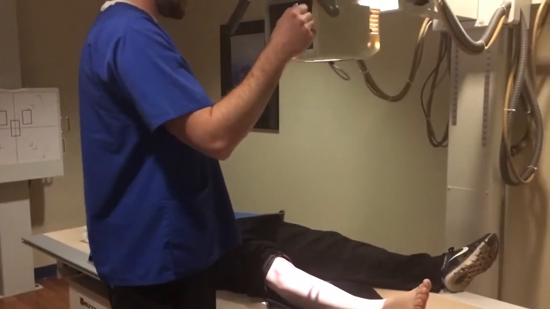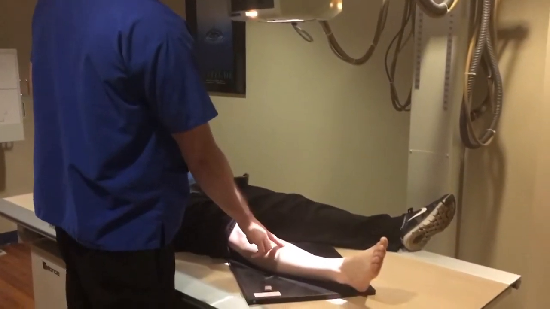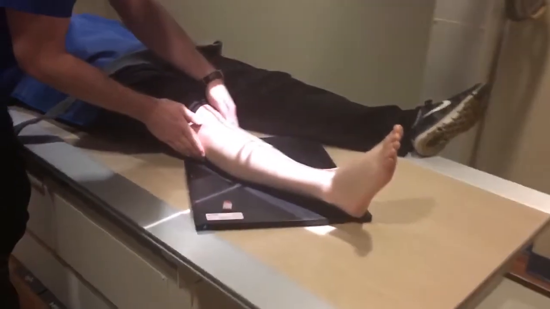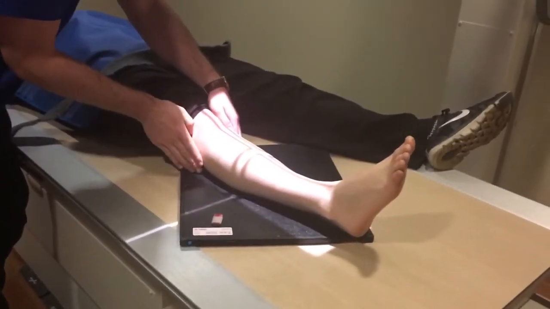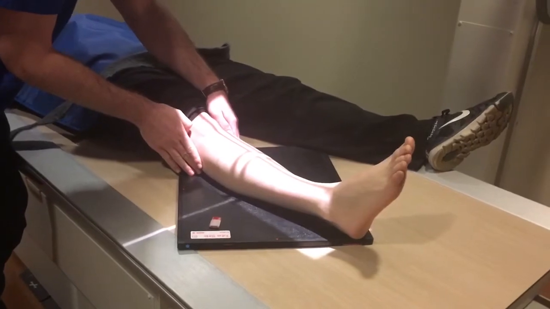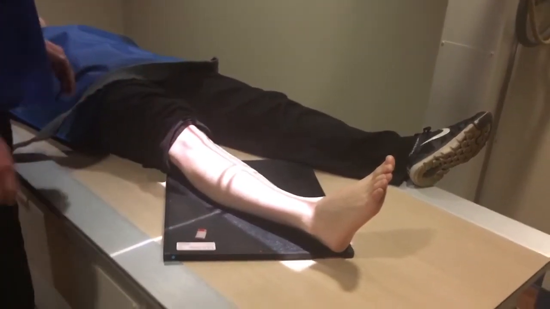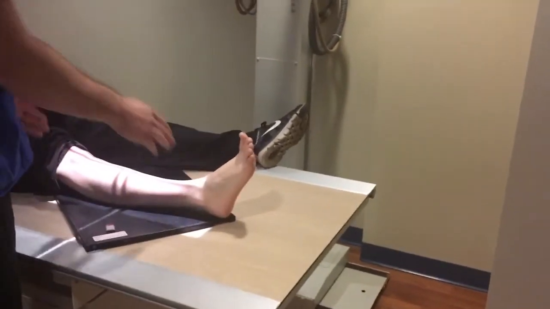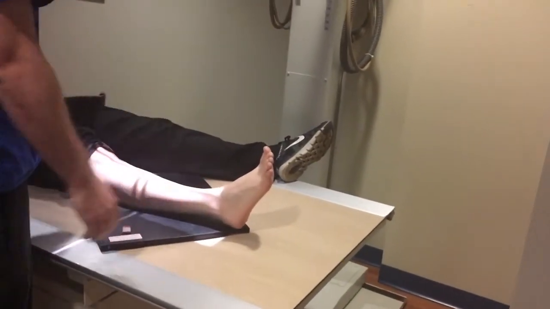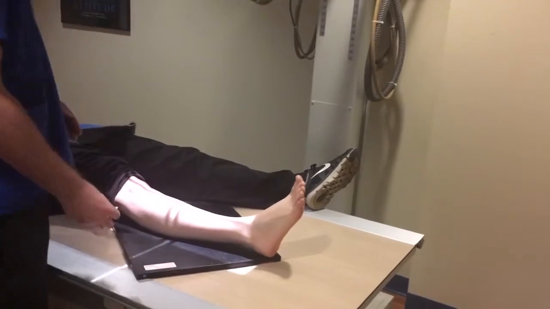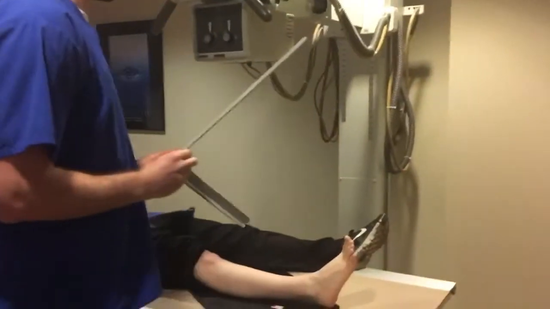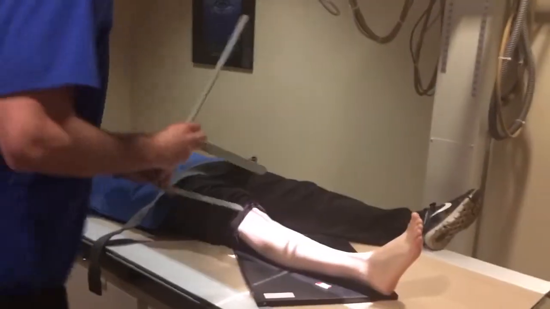The centering for this projection is mid-lower leg, and to check for rotation, you make sure both epicondyles are equidistant from the image receptor and that the toes are pointing up, and make sure you have both joints on the image. We're going to use a right marker for the right leg, and now I will measure at the central ray.